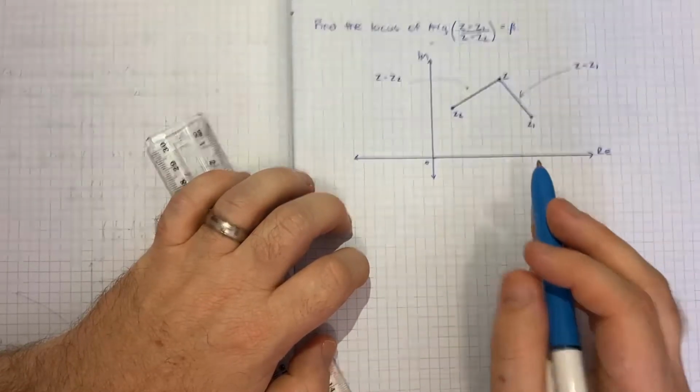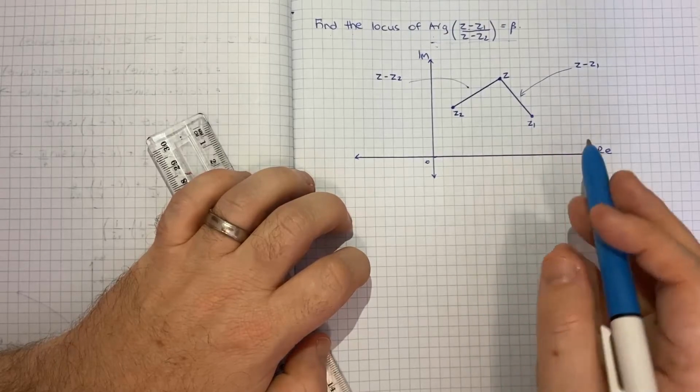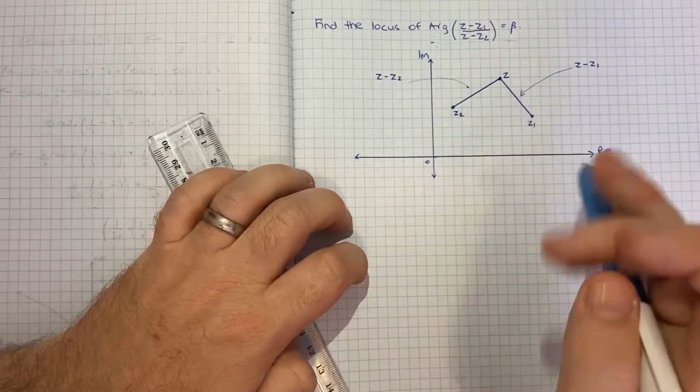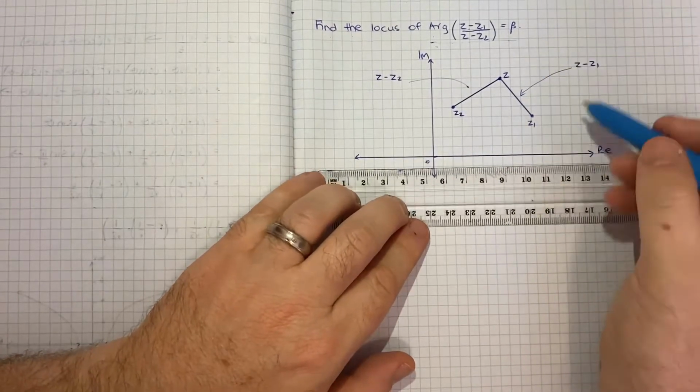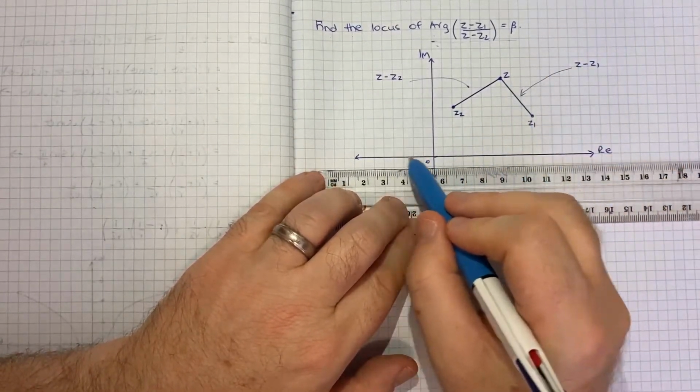So from there, it's then helpful to think of what is the argument of each of these lines, which we know is the angle that the line makes with the real axis.